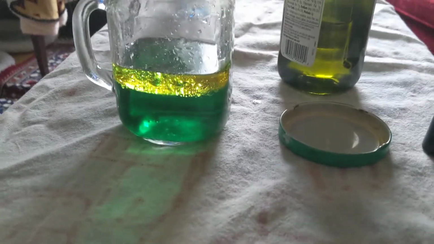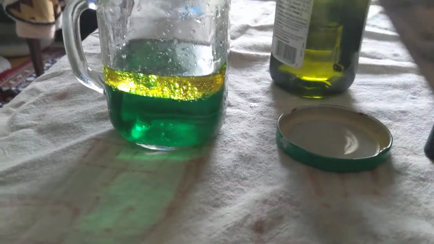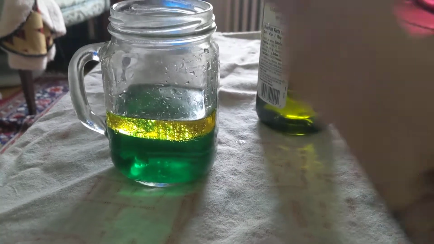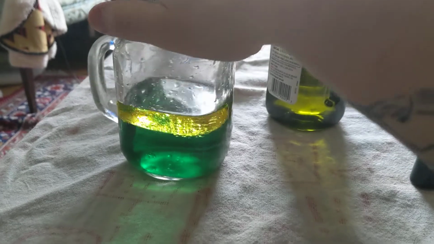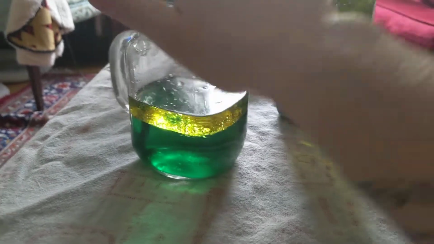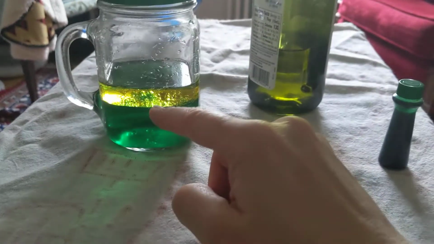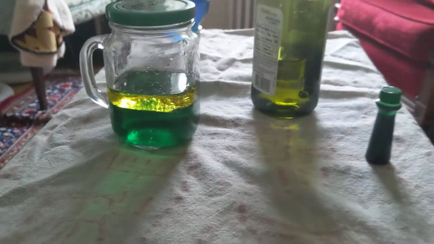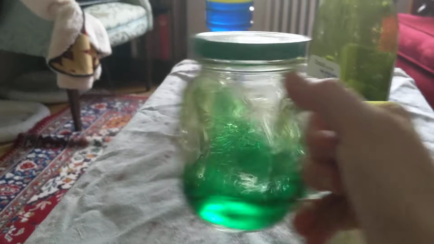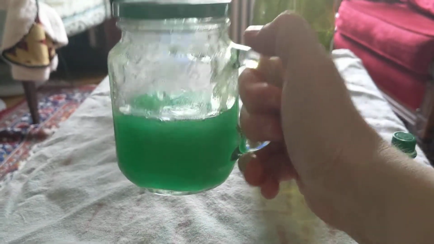Okay? Now already you can see something's happening. What I want you guys to do is observe, get your lids on, and try to figure out why water molecules and oil don't mix together. And I want you to go ahead and try and shake it. So I'm going to take this and I'm going to shake it as hard as I can, making sure that it's watertight. And for a second, it looks pretty mixed.